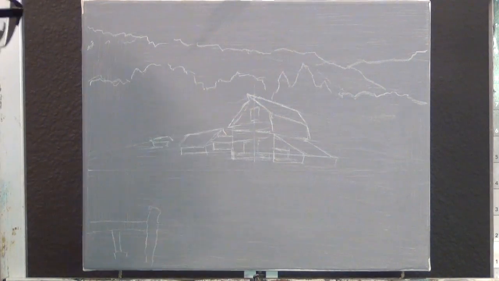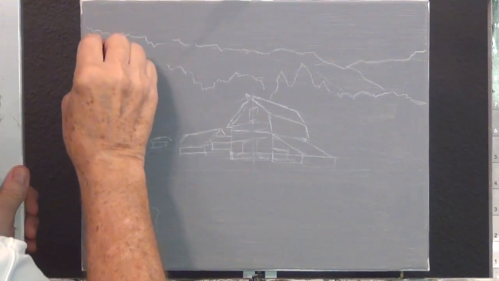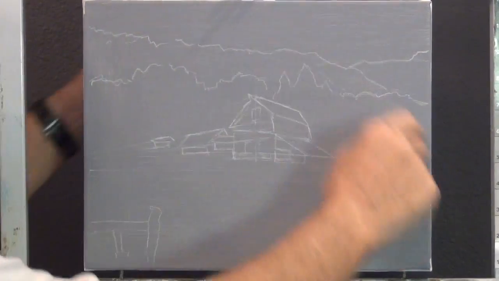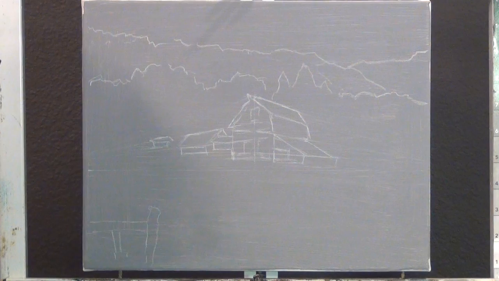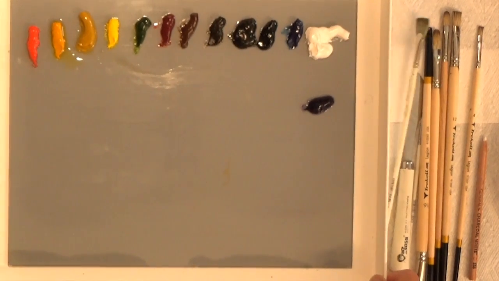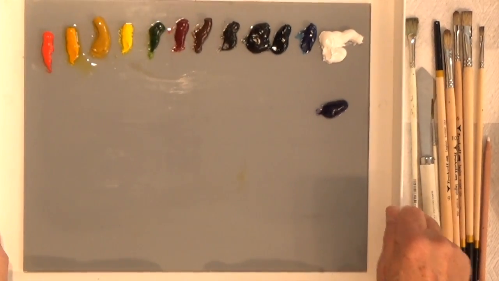I think we're about ready to go here. I want to go in and explain to you the paints again, and make sure this is tight. So let's get ready to go. Let me show you the paints again, and I'm trying another little experiment for the first time here.